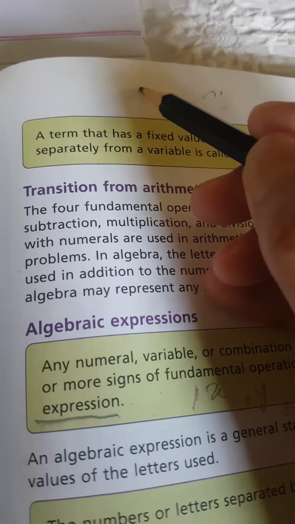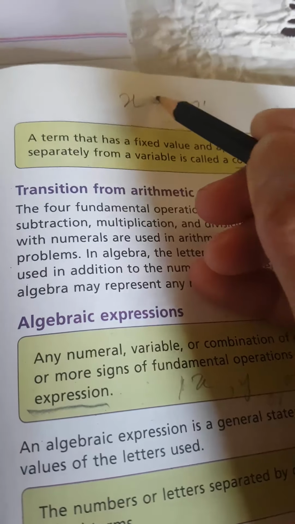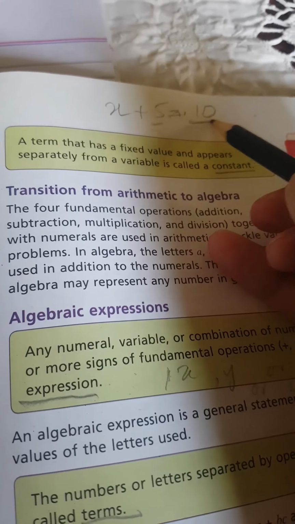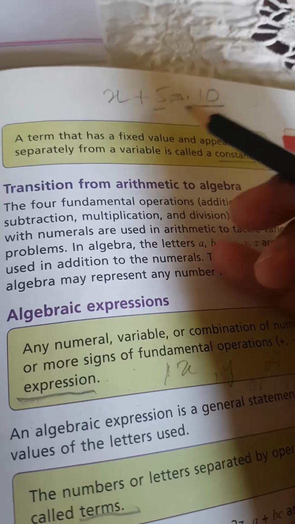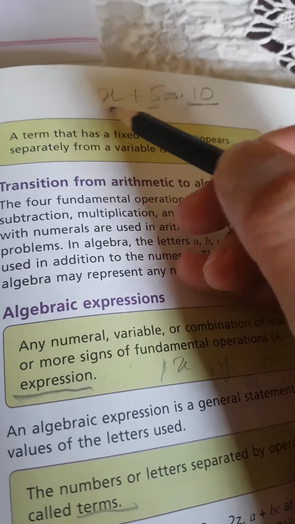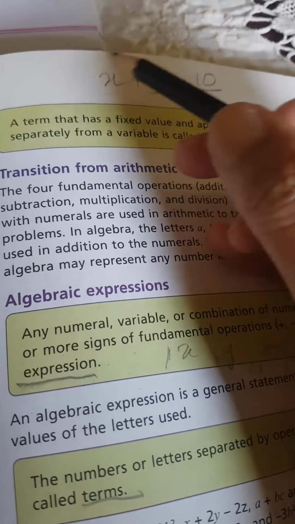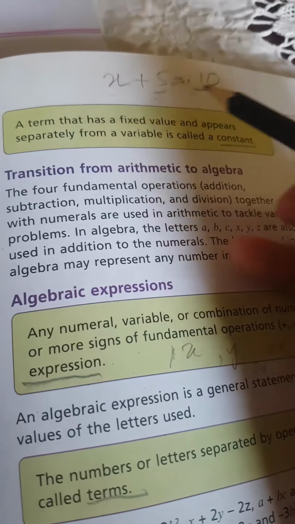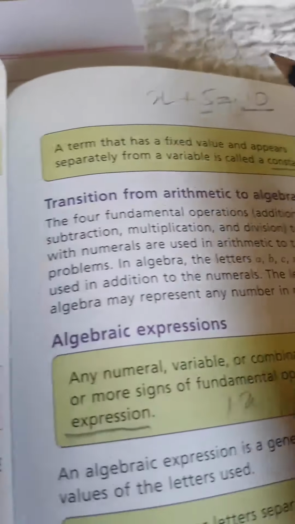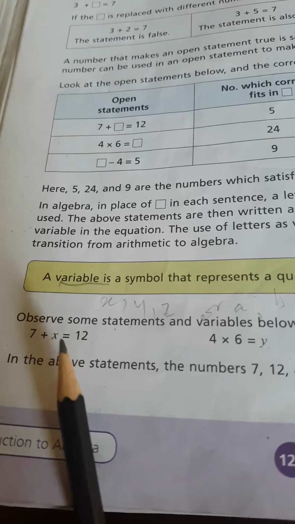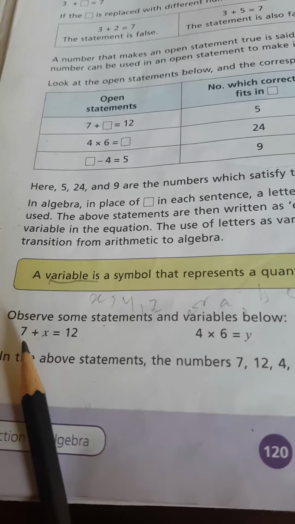Like in some statement I say x plus 5 is 10. So 5 and 10 in this open statement are said to be constant values. And this is a variable, which can be changed to any value, which can make the whole statement true or false. So these are the constant values 5 and 10 in the given statement. You have many algebraic statements which have some variables and also some constant values.